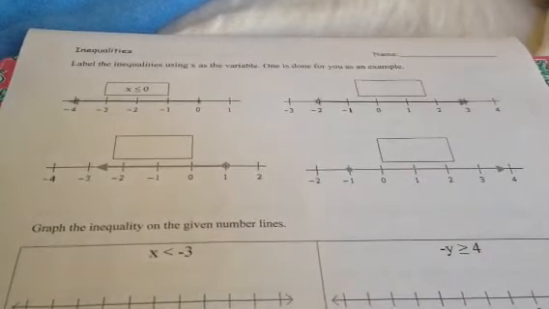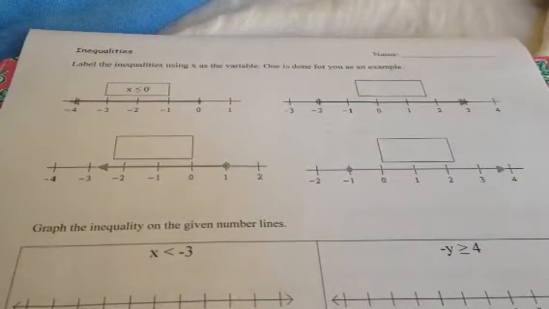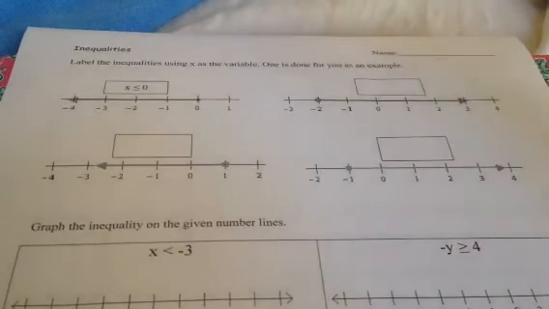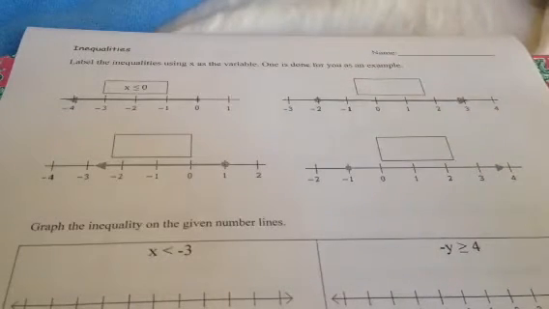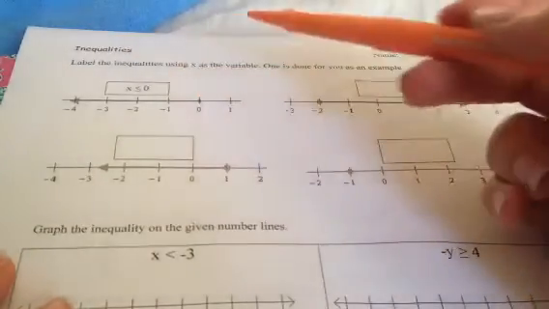As part of the EOG review, today we're going to be reviewing inequalities. These first four problems where I have the boxes are just reviewing what each of the circles represent. There's either less than or equal to, greater than or equal to, and then just less than and greater than. So if you look at this first one, this was my example.